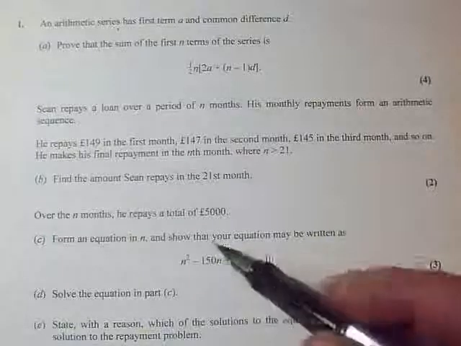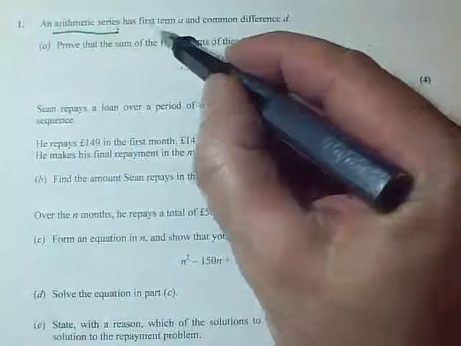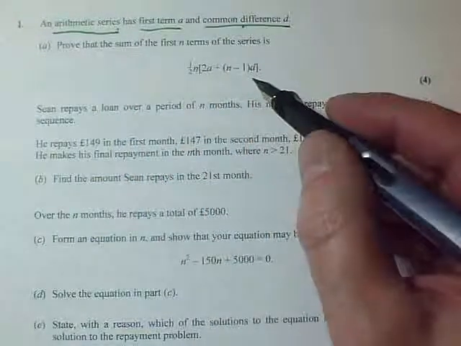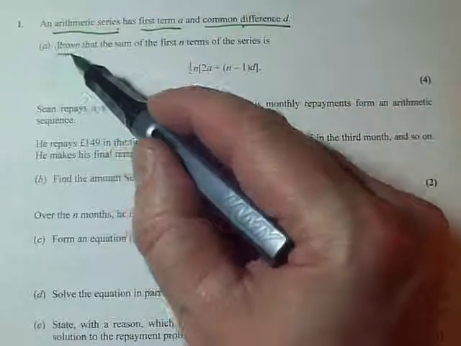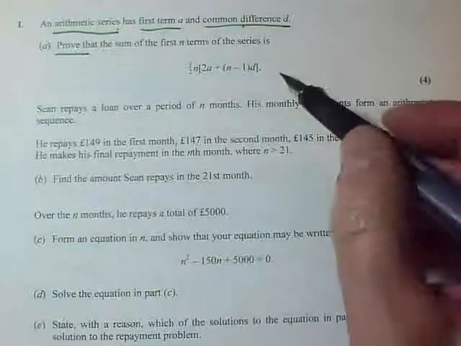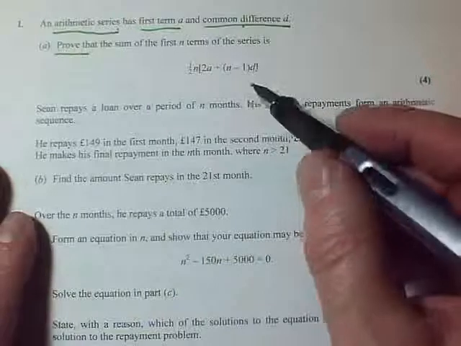Okay, this question starts in a friendly way because it tells you you have an arithmetic series and it tells you what letters to use for the first term and the common difference. So set it up in the normal way. Then we've got to prove that the sum of the first n terms is this formula. So you have the proof of this in your notes, but don't just copy it out.